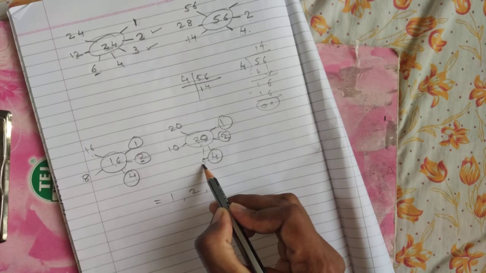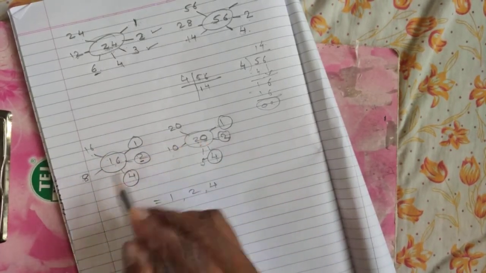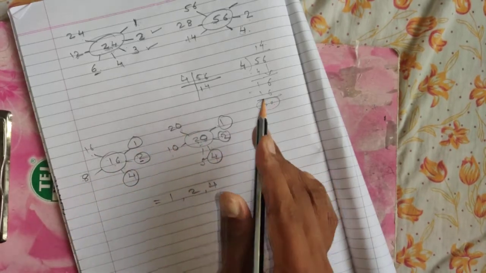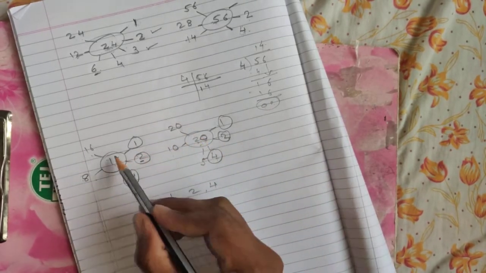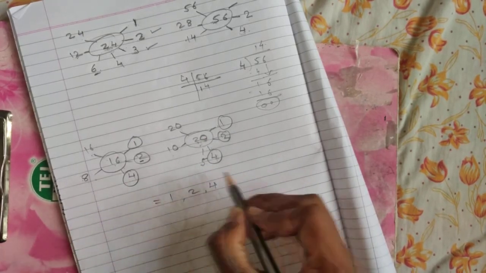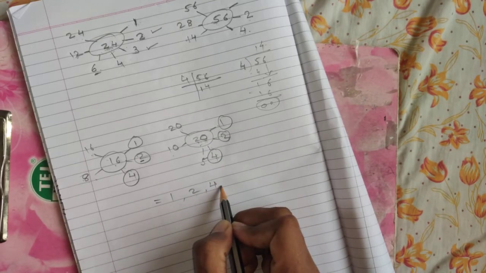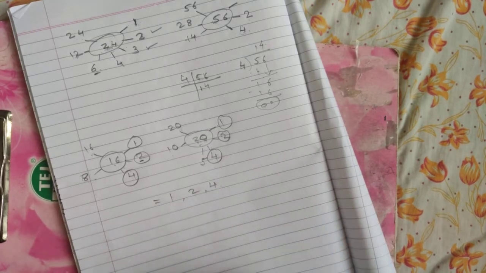Now how many factors are left here? 5, 10, and 20. And here what is left? 8 and 16, which are not common. Right? They are not common in both. Here there is 8 but it is not here, here there is 16 but it is not here, here there is 5 but 5 has not come here. So what are the common factors of 16 and 20? 1, 2, and 4 only. So these are the common factors. Right? Understood? Now we will solve one more example here.